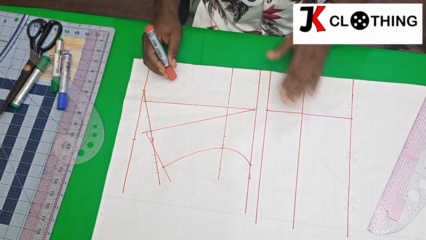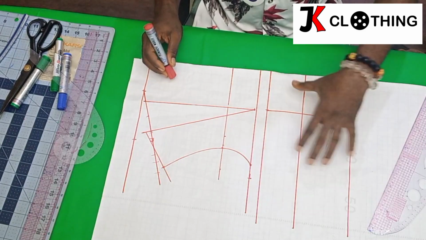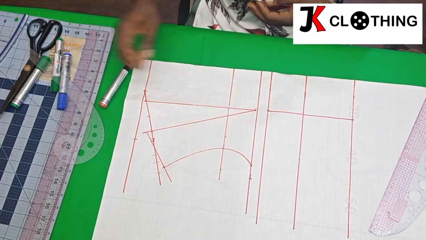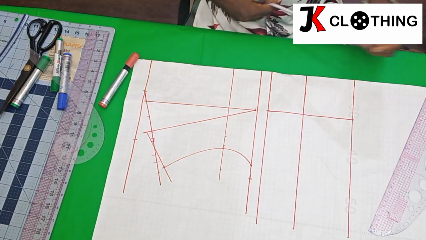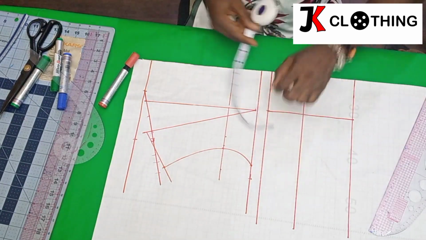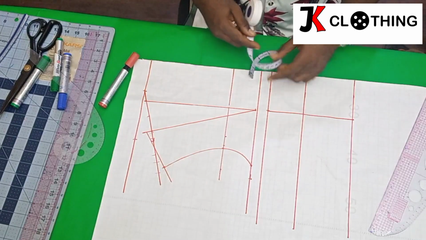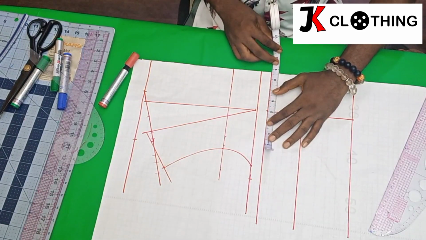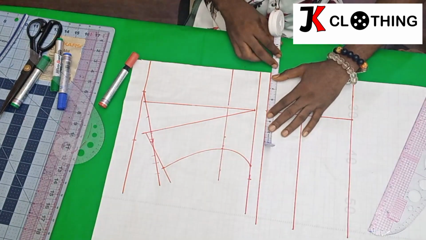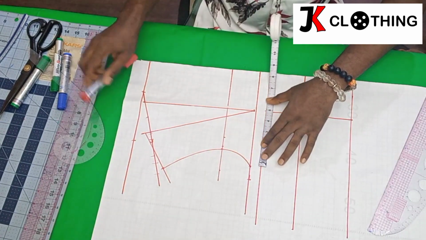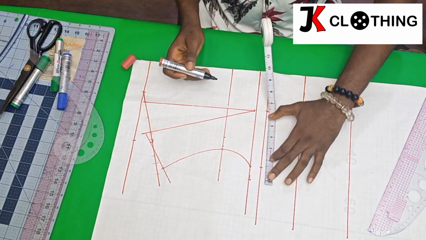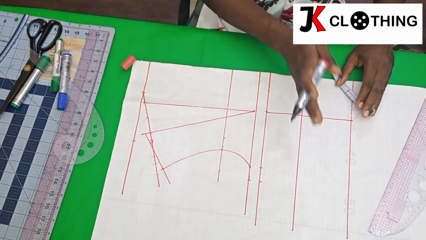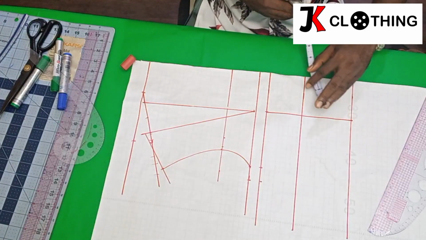The next step would be to add our various horizontal measurements divided by 4 plus our seam allowance to it. And so this is the bust, the highest part of the bust. And so our bust is 34 divided by 4 gives us 8.5, plus our seam allowance, 1 inch. The next step is to go for our underbust.